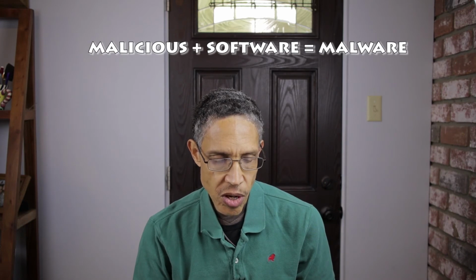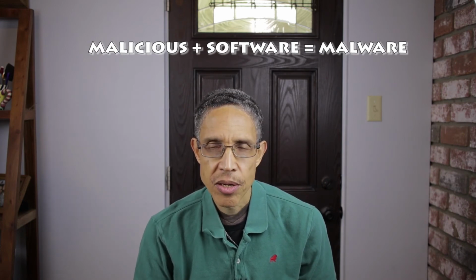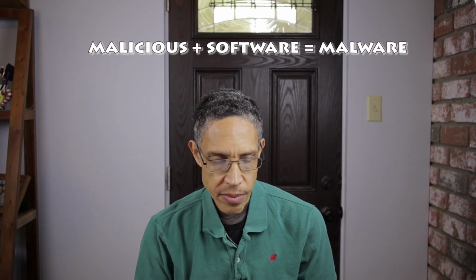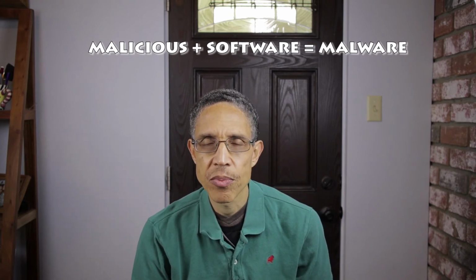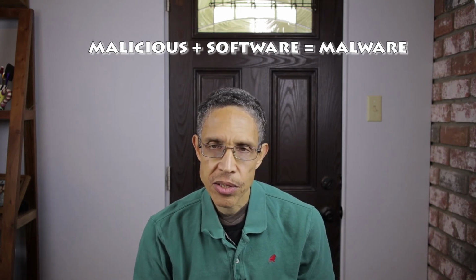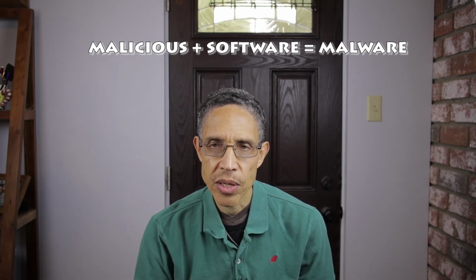The next word has to do with the two words malicious and software. You know, malicious means you're being evil or mean about something, and software is of course something we use on our computers. But we combine these two words and we get malware. We usually say malware. So malware is computer programs designed to damage or disable computer systems. So I can say in a sentence, you need to be careful while online. Don't download any malware.